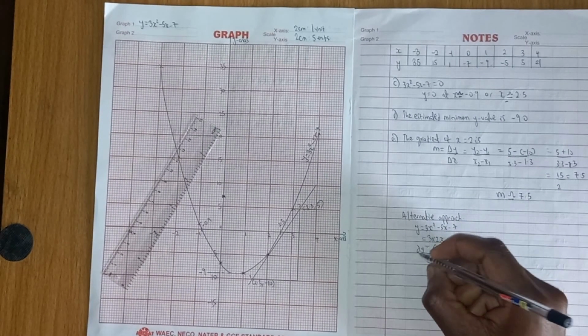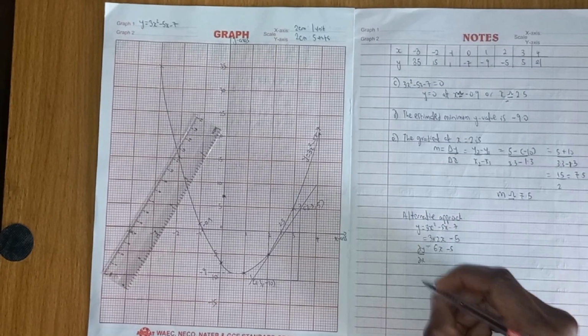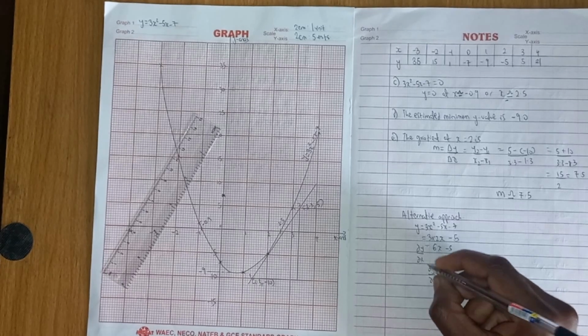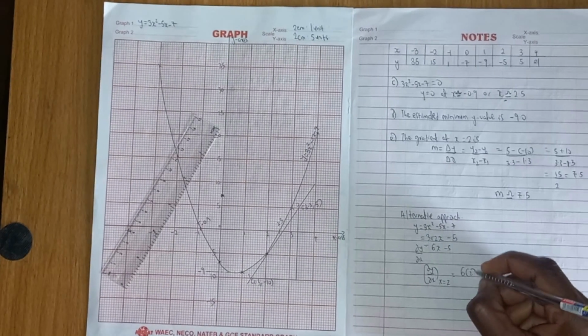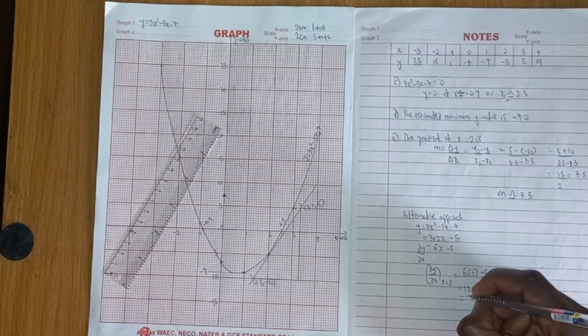This is the dy dx. So we want to find the dy dx at x is equal to 2. So dy dx at x is equal to 2. This would be 6 over bracket 2 minus 5. 6 times 2 is 12 minus 5. 12 minus 5 is 7.